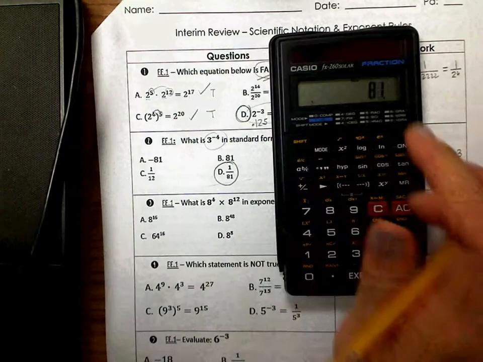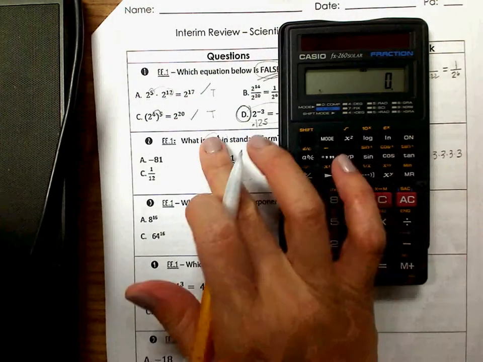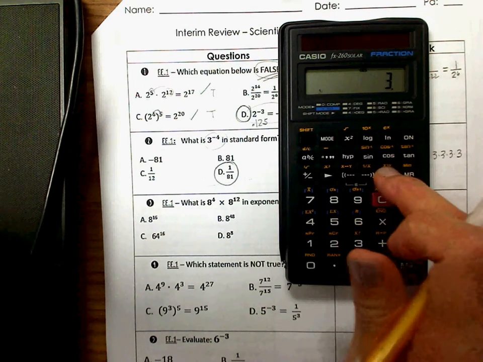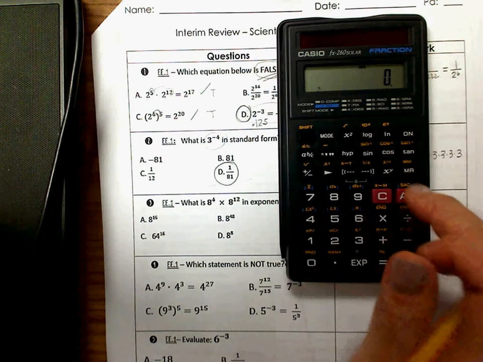Now, since calculators are allowed, you can also just check it. Like, press 3 xy 4 negative, and you should get, oh, that's not right. Or maybe it is.